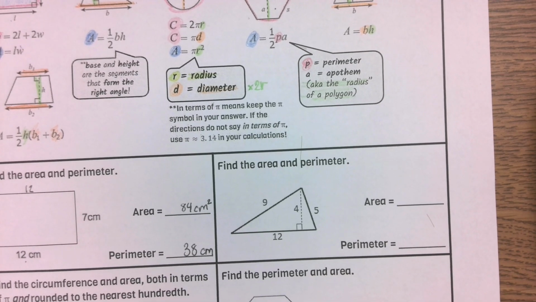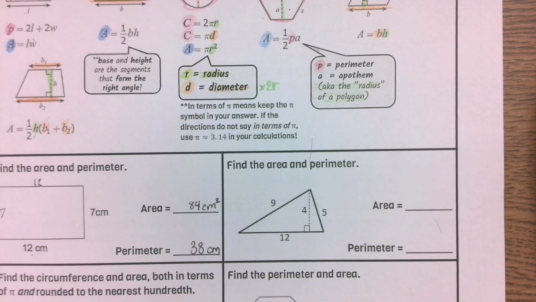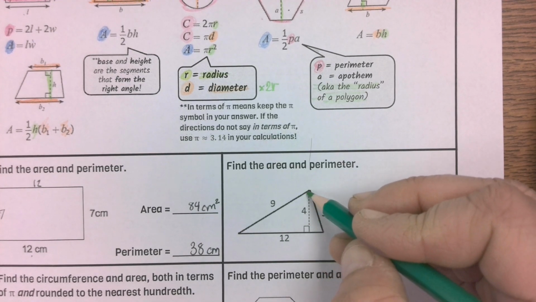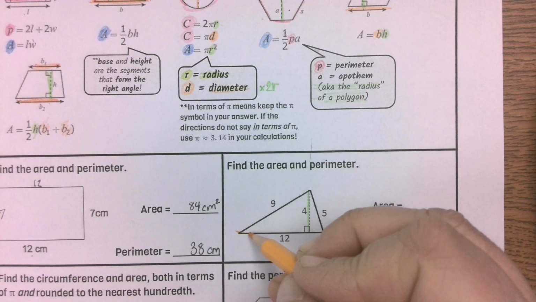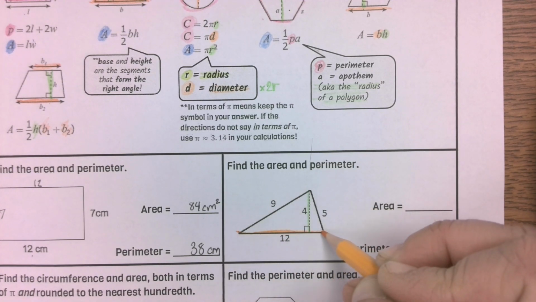Area and perimeter of a triangle. Biggest thing about a triangle is that you're going to want to identify the base and the height. Okay, remember that height is at a 90-degree angle from base, and base should be the side of one of your triangles. Okay.